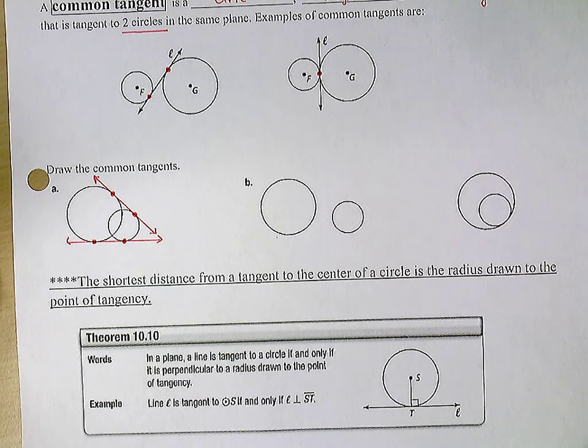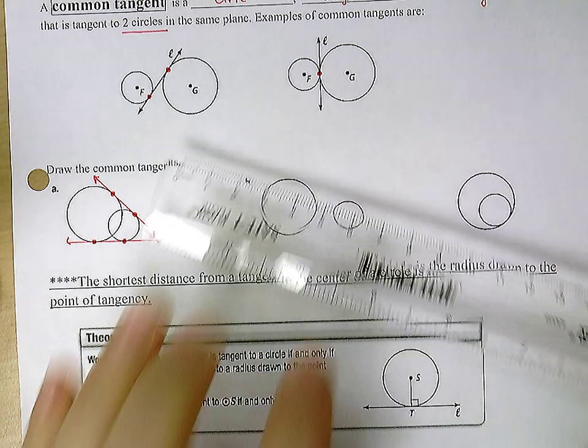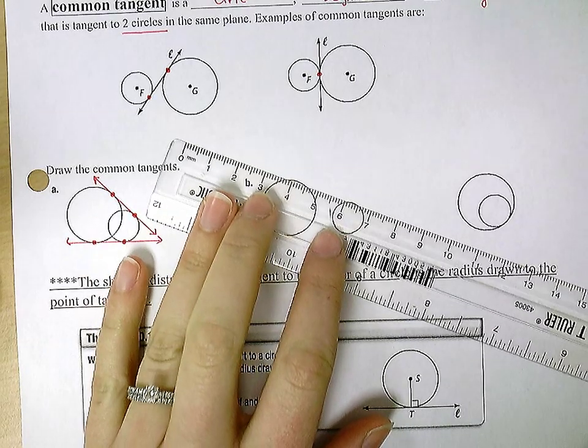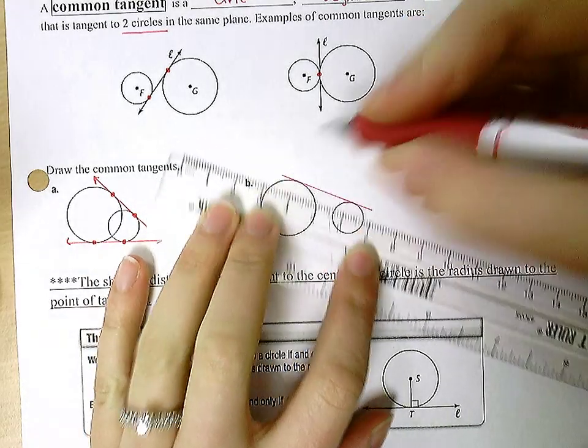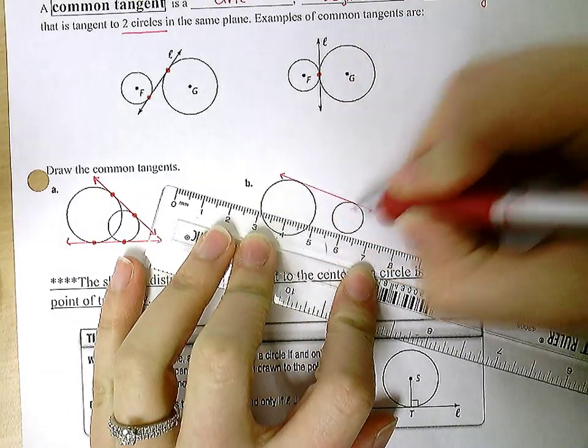All right, letter B. Again, we're going to draw in the common tangents for this one. This one has 4. So there are 4 tangent lines that we can draw in. So the tops have a tangent line, right? And the bottom. So I have one right here.